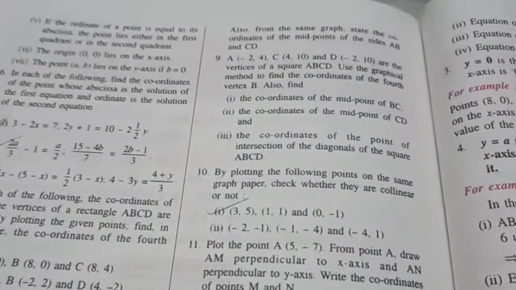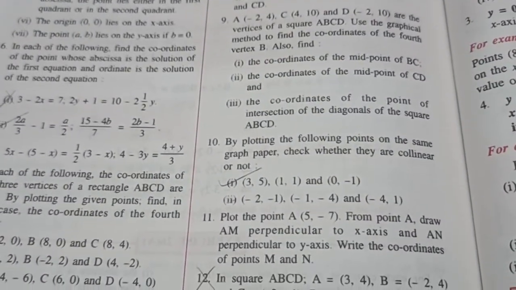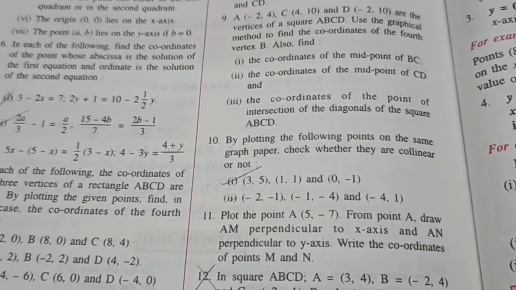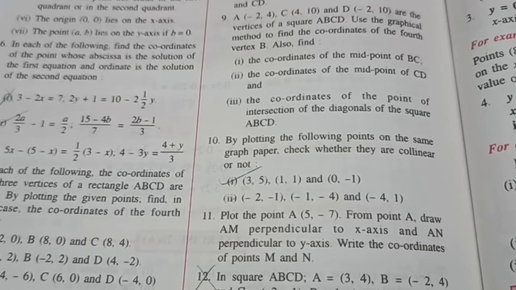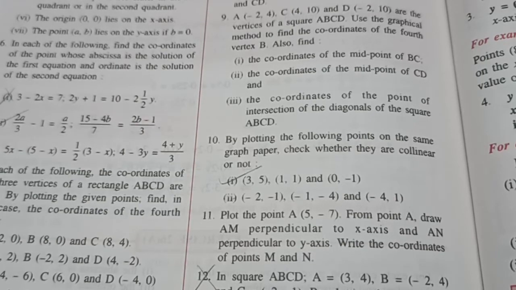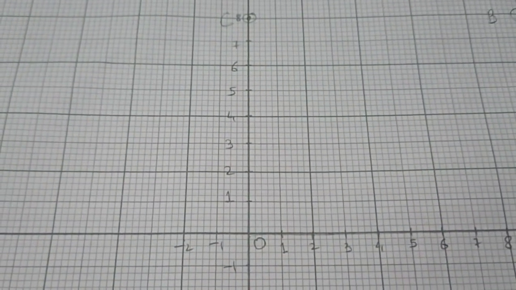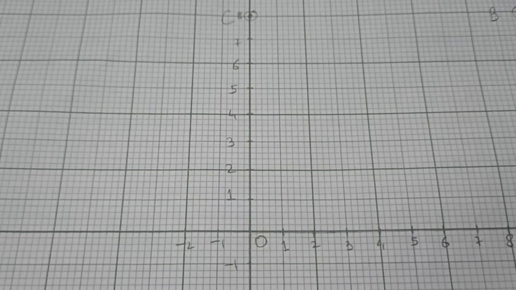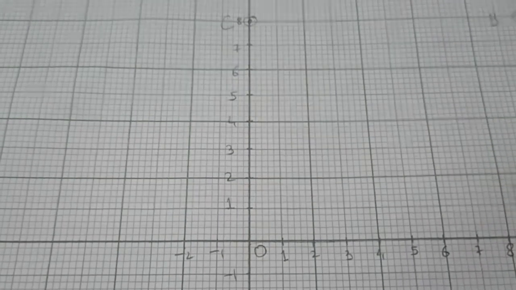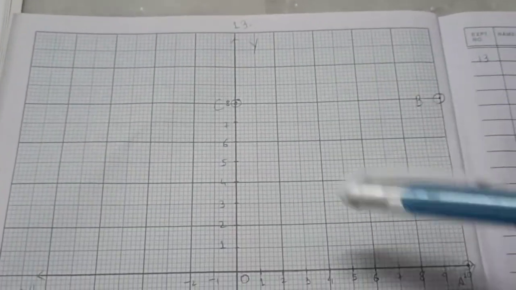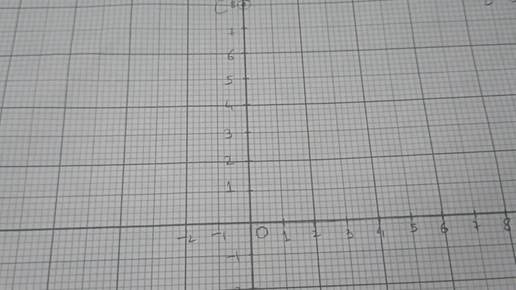Now the 10th sum. By plotting the following points on the same graph paper, check whether they are collinear or not. Okay, I have not plotted it yet. Draw a separate graph on a separate graph paper, and do this sum. I'm doing this on top of this 13th sum itself, but you don't do it together.